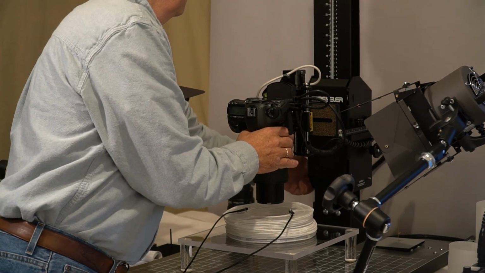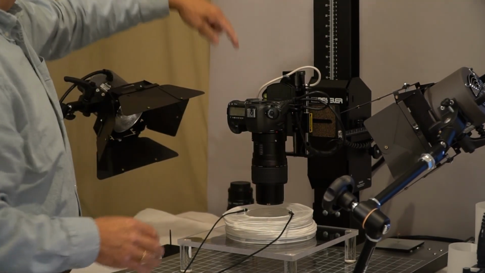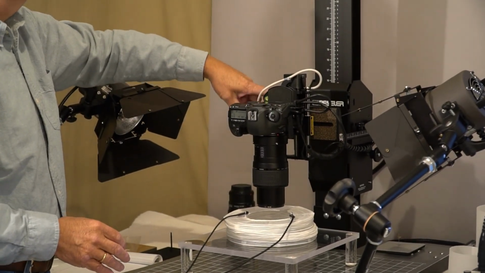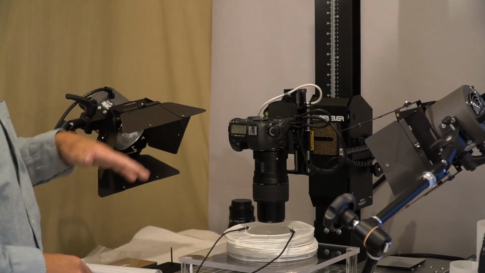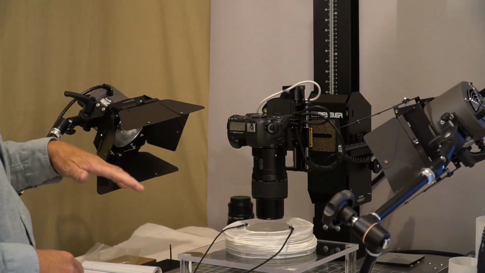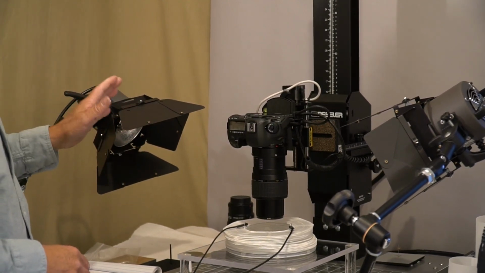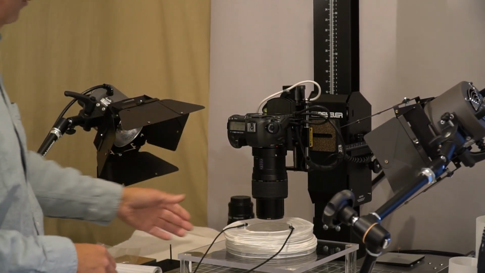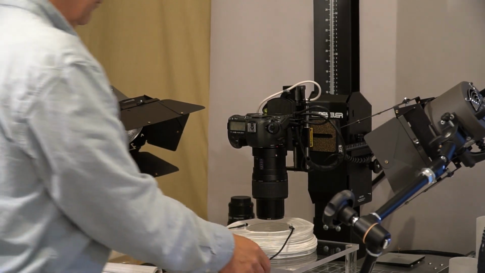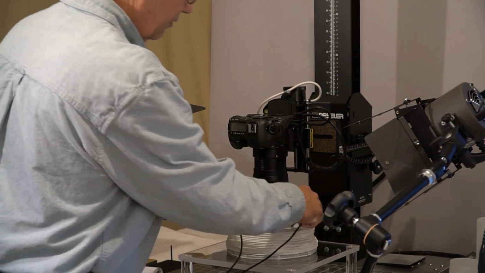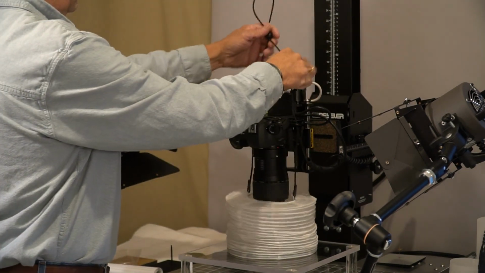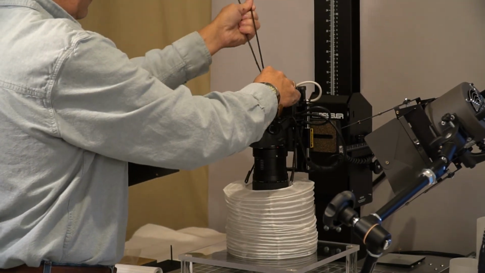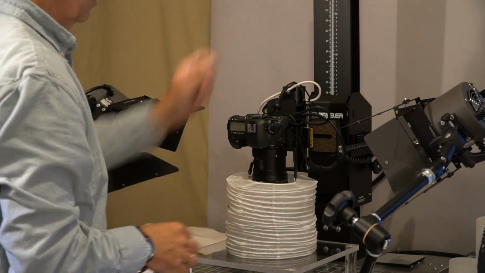Tighten that up. I also like to make sure that my rail is somewhere in the middle when I begin shooting. That way electronically I can move the rail up quite a bit and down quite a bit. So my rail is in the center, my camera's in sort of the right proximity. I'm going to attach the diffuser, and we're about ready to go. So my diffuser's on and good.